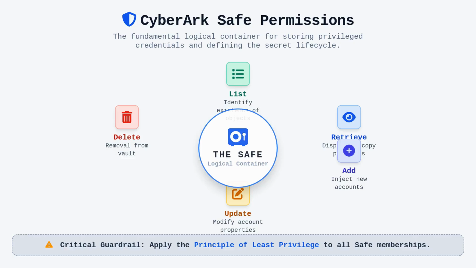Moving up in complexity, the retrieve permission is what allows a user to actually display or copy the password, while the add permission allows users to inject new accounts into the safe for management. Update permissions grant the ability to modify account properties, and the delete permission allows the removal of accounts from the vault entirely, which should be restricted based on the principle of least privilege.